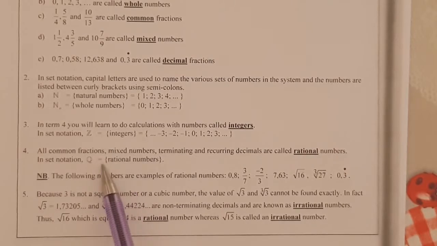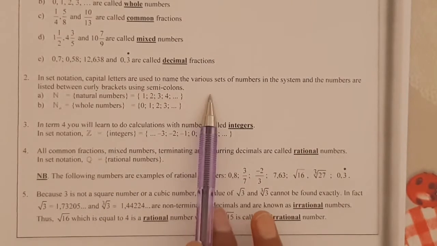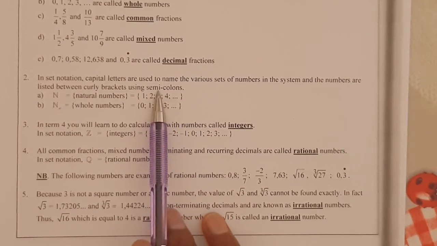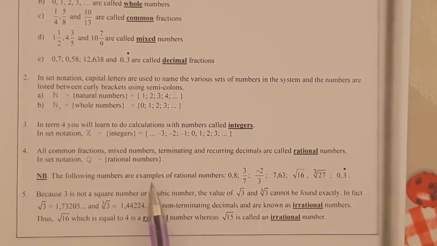This doesn't make sense, the Z and the Q, because they just said that you list it with a capital letter of a name. Did they mean the name? Maybe they didn't mean the name. I probably read that wrong. Okay, let's just go on.